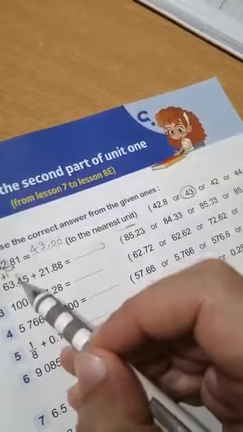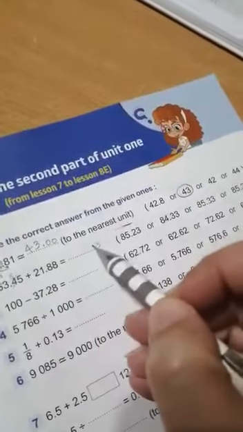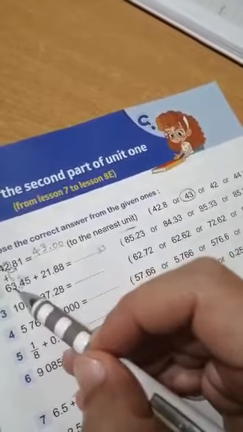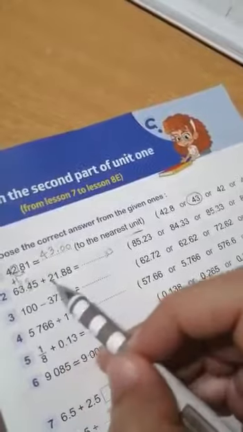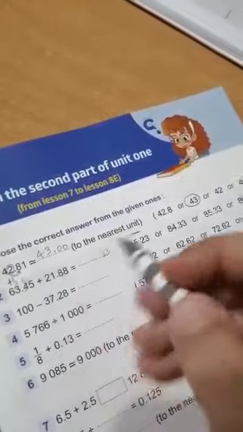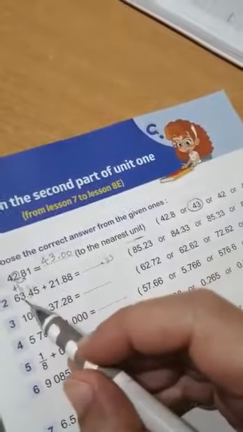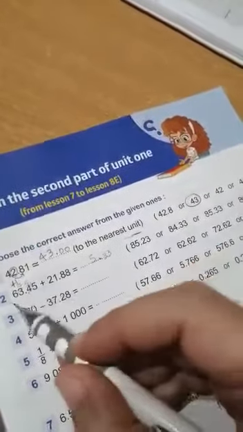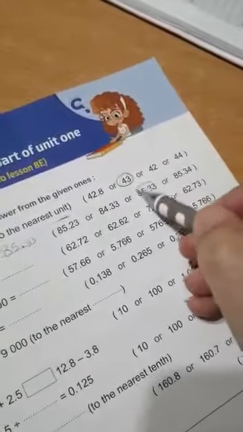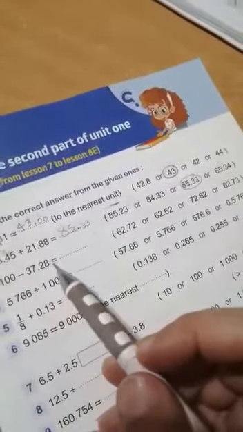4 will be 5. 5 plus 8 again equals 13. Write 3 and carry up 1 over 4. Over 3, 3 becomes 4. Now 4 plus 1 equals 5. I will write 5? No, I have to put the decimal point. Yes. Then I will make 4 plus 1 equals 5. 6 plus 2 equals 8. So I will choose the correct answer from these answers, which is 85.33.